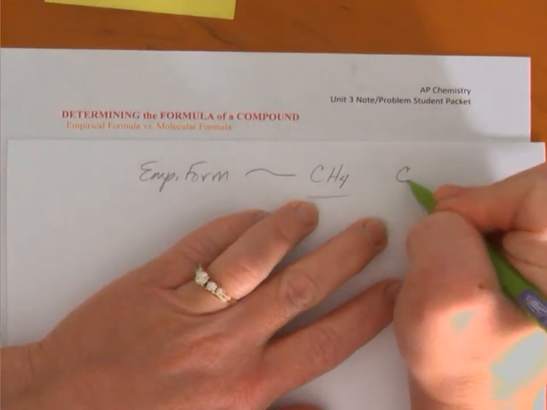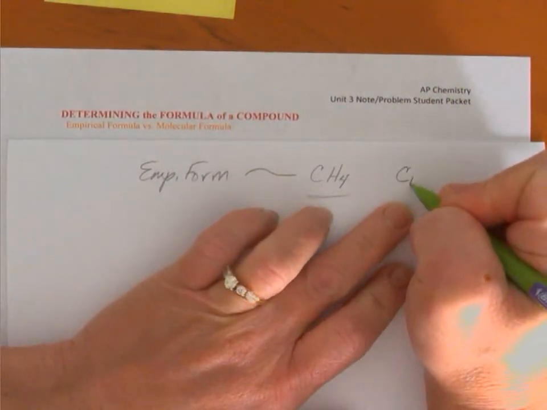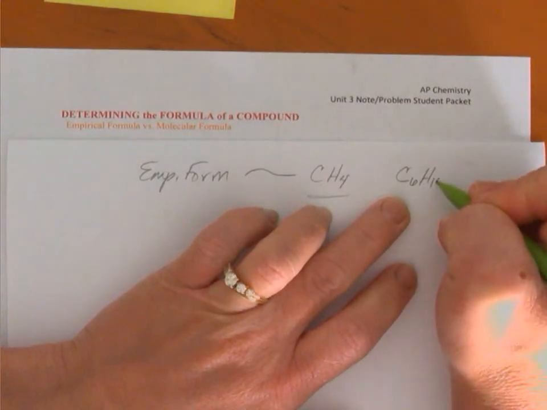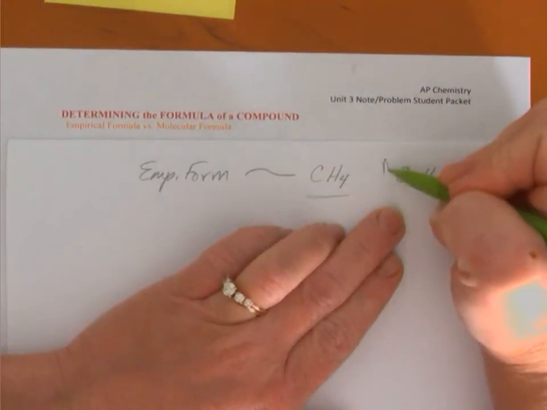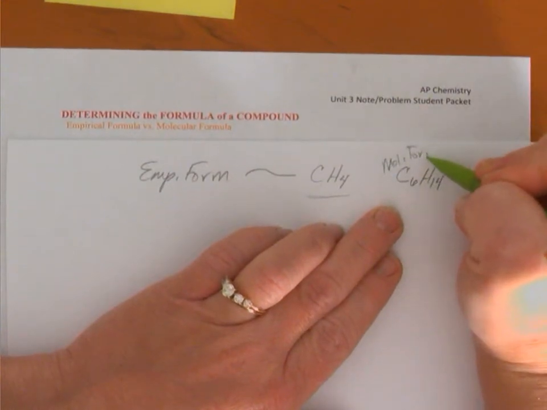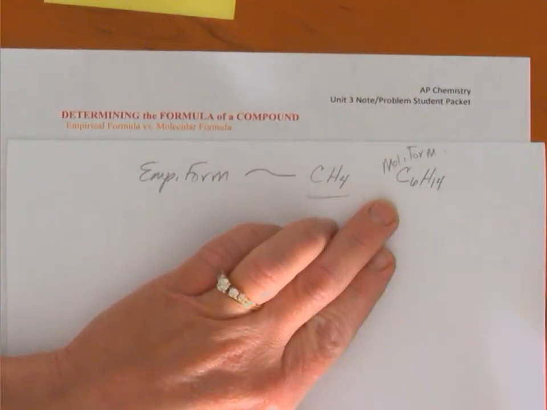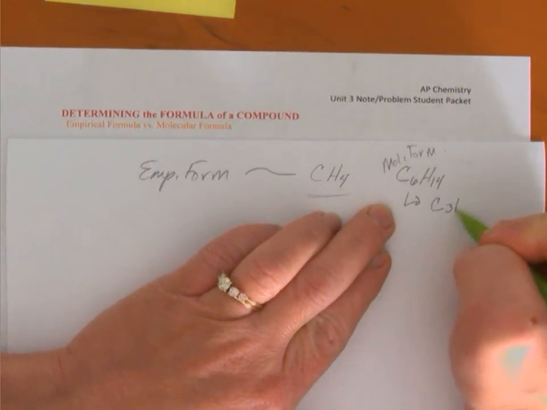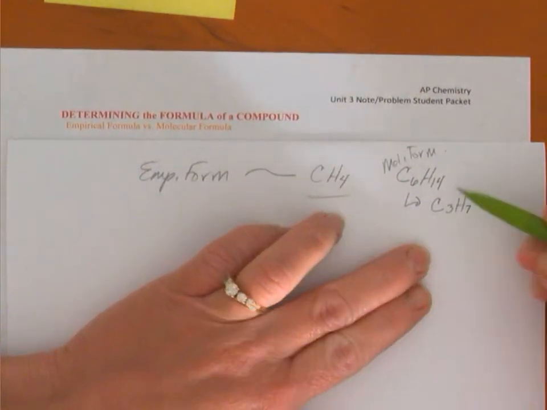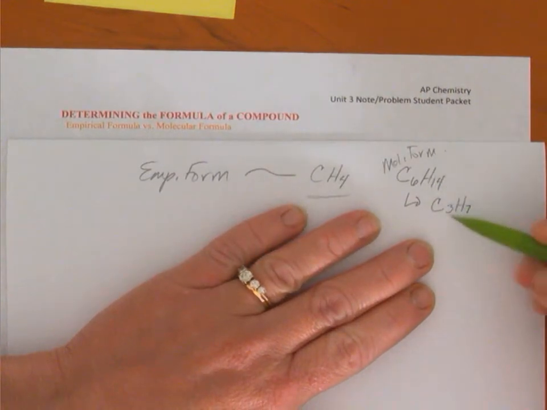However, hexane, which is the main component in gasoline, this is a molecular formula. Do you see we could reduce these subscripts down by a factor of 2, and that would give us C3H7. These are not the same compound.